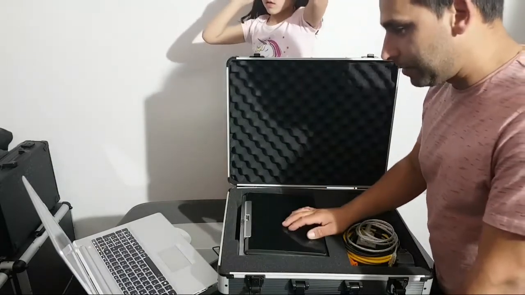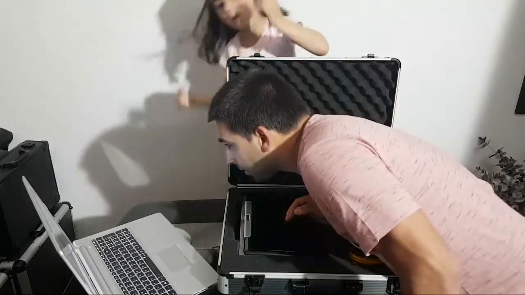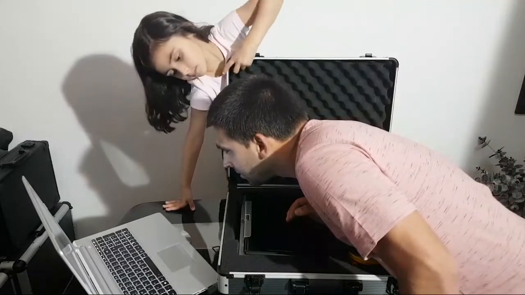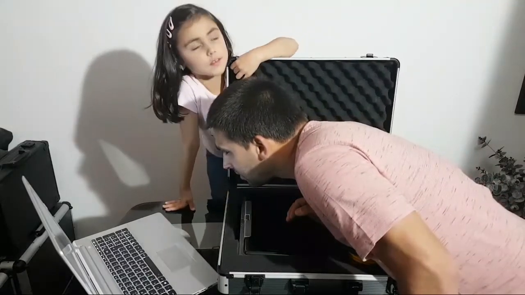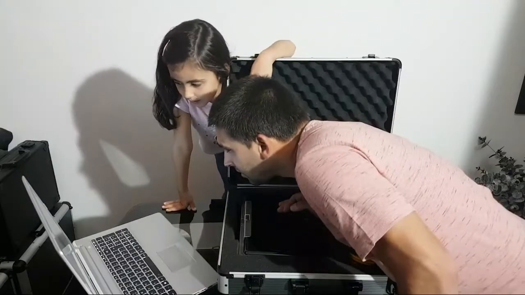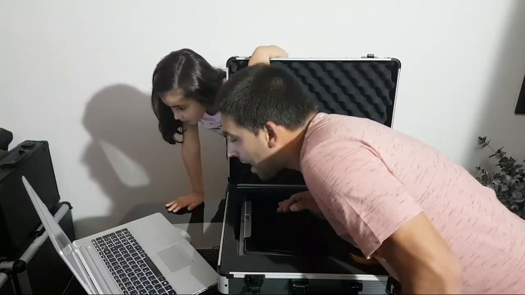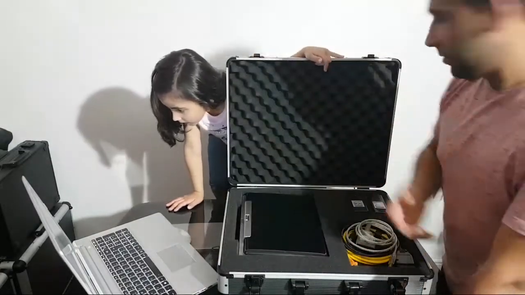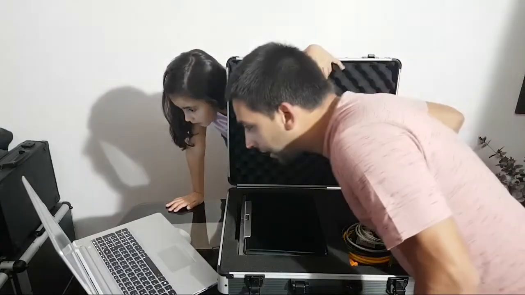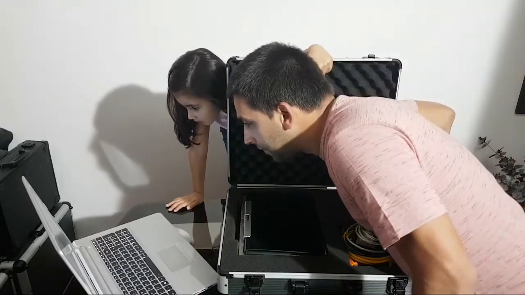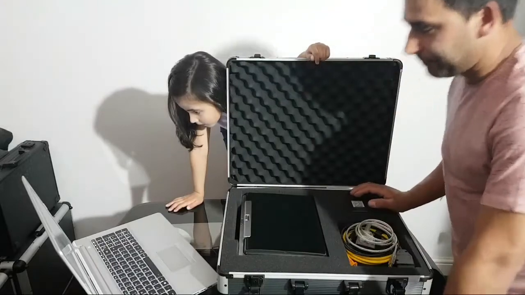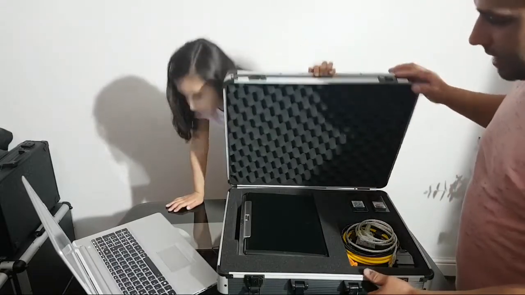So this is the laptop, unless you guys really want me to. I just showed the laptop standing off. I do have all this. So let's close this down.